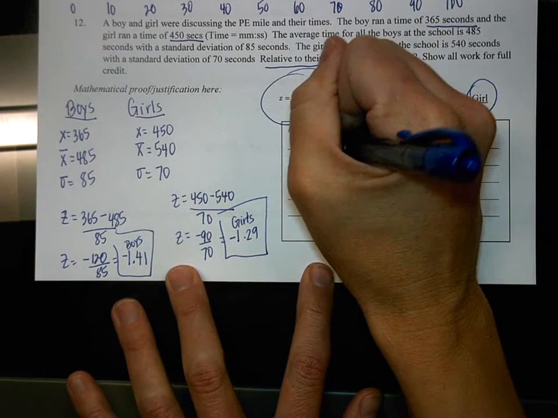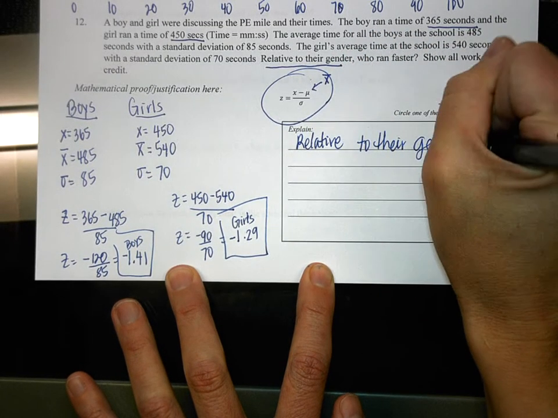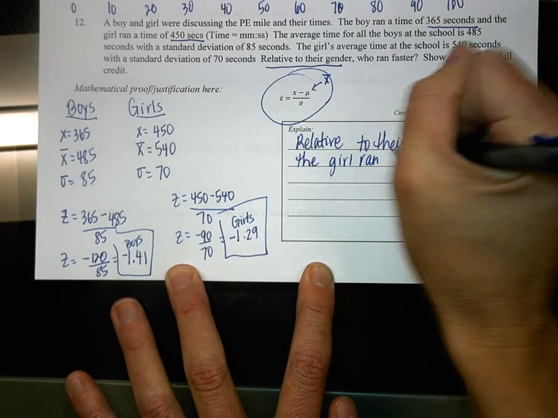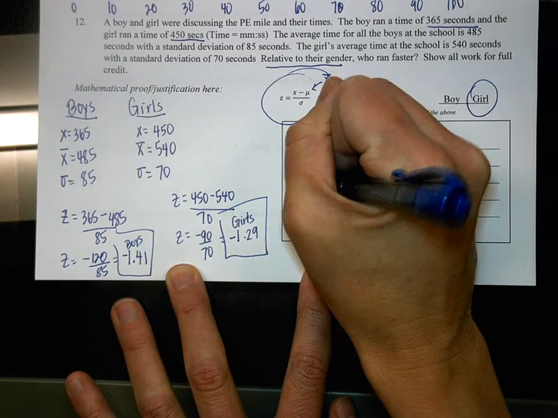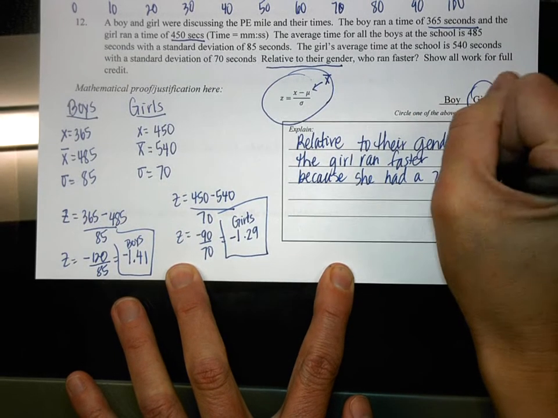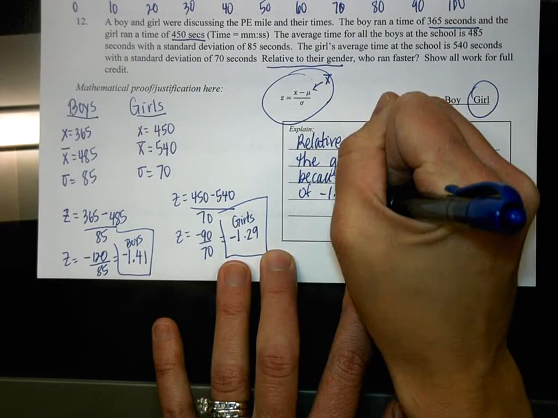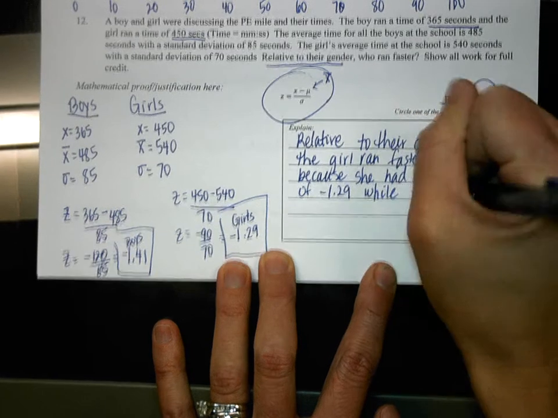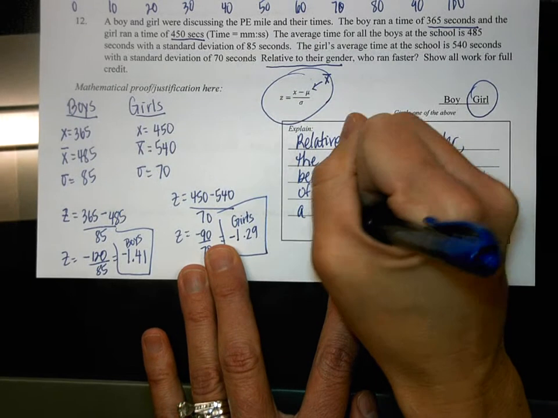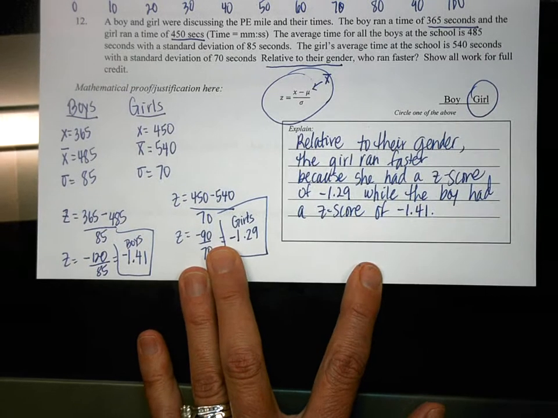So we would say relative to their gender, the girl ran faster because she had a z-score of negative 1.29, while the boy had a z-score of negative 1.41. So something to that effect.